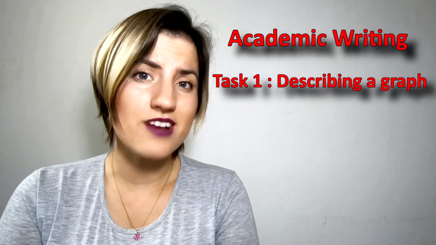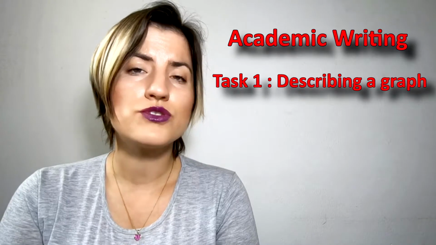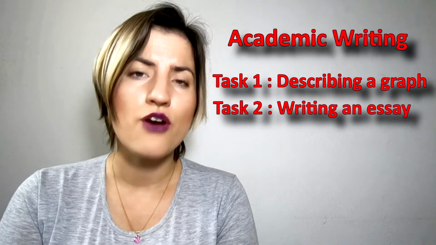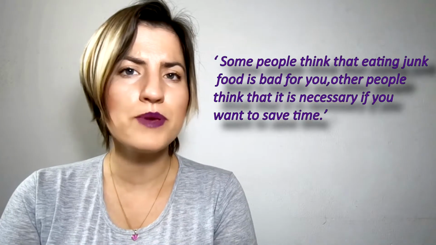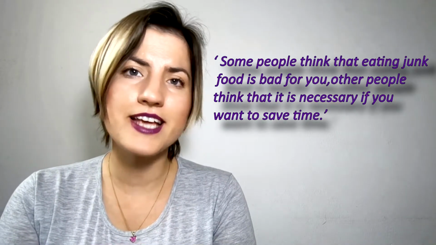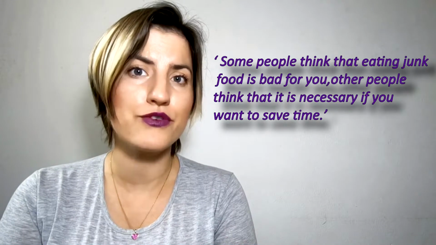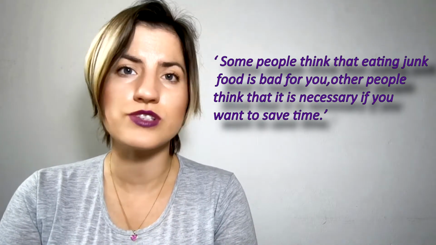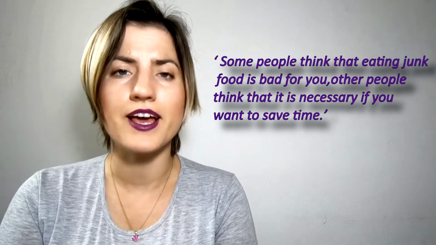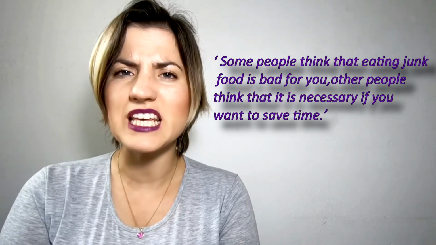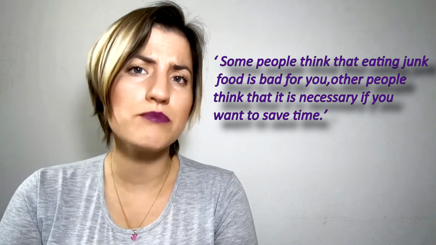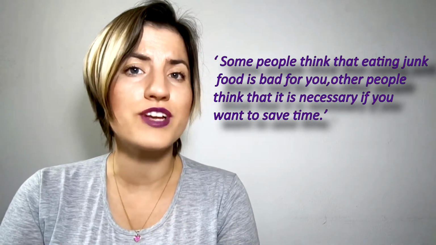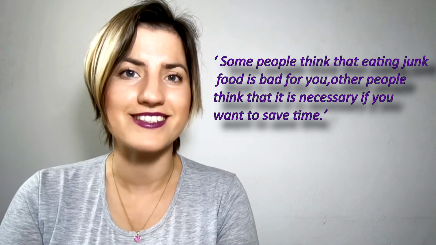The second task could be to write an essay. Mostly the questions are open-ended. For example, some people think that eating junk food is bad for you. Other people think that it's necessary if you want to save time. What do you think? So you need to write about your opinion using complex vocabulary and actually following the structure of an essay, an academic essay.